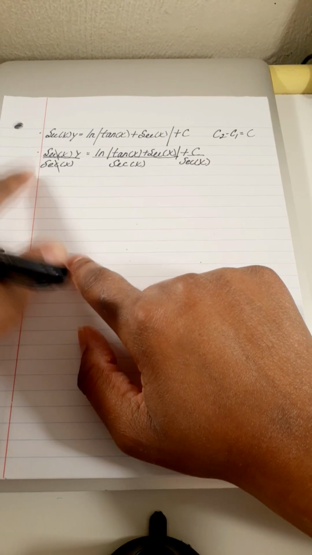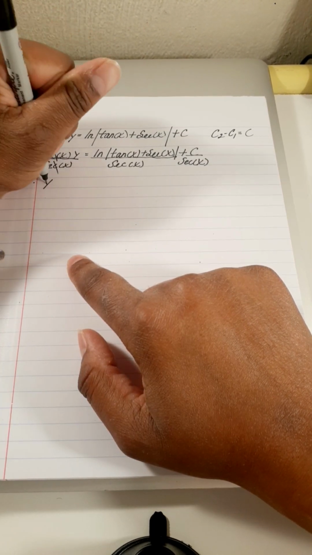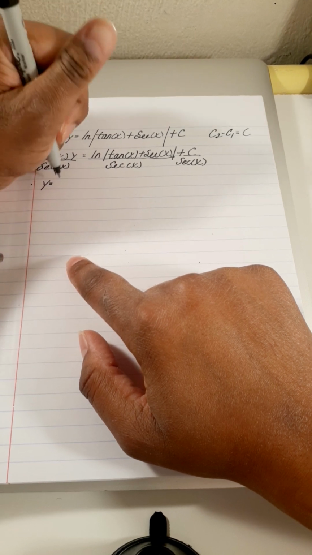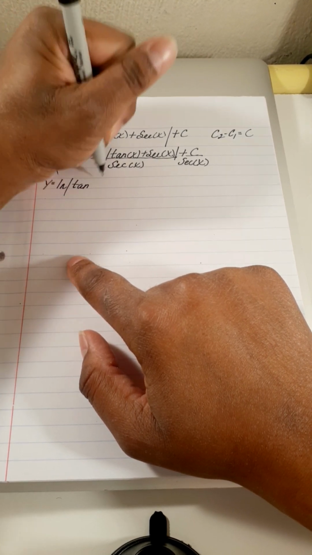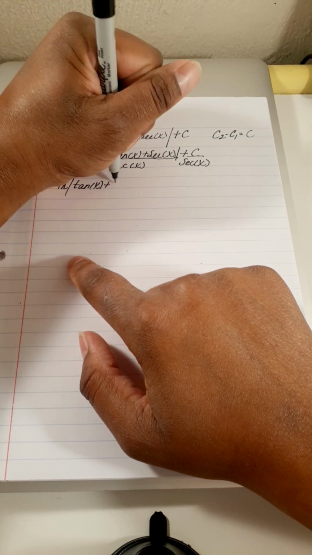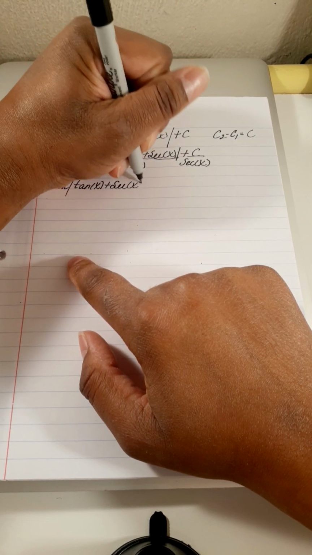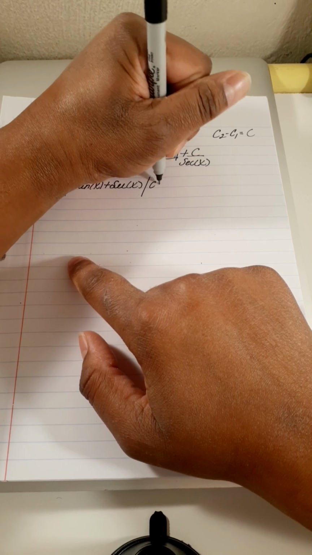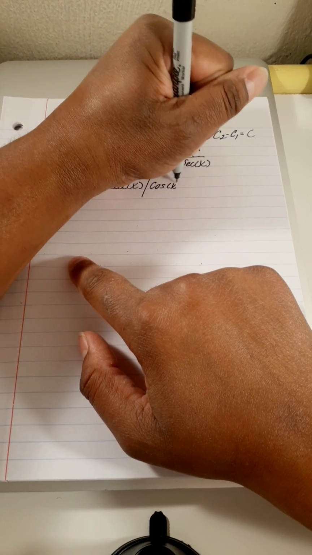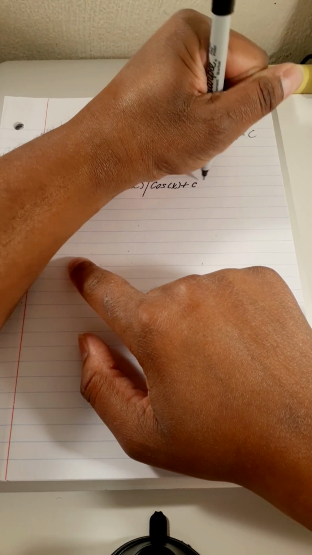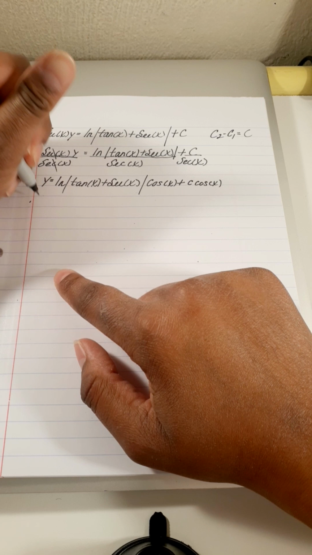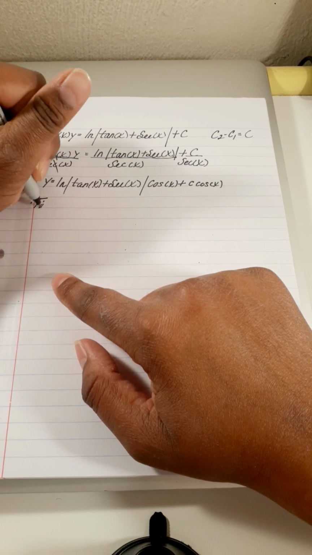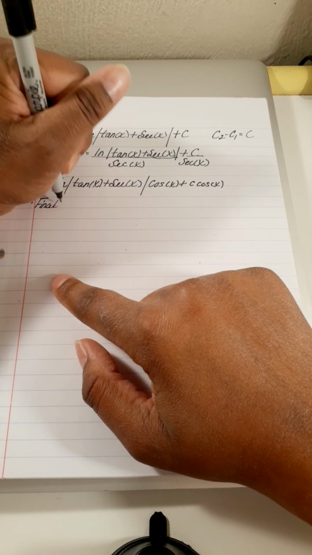So as you can see, the secant of x is canceled. Then we'll just get y is equal to, I can write my answer as ln absolute value tangent of x plus secant of x, and I can write the division by secant of x as multiplying by cosine of x, so plus c times cosine of x. And we can say that that's going to be our answer in the solution.